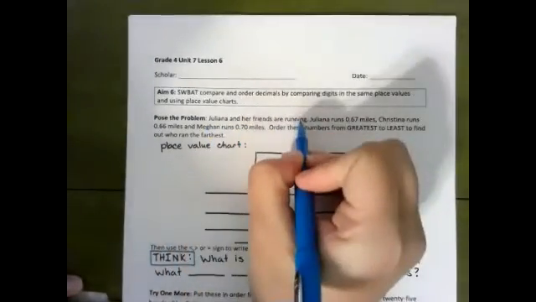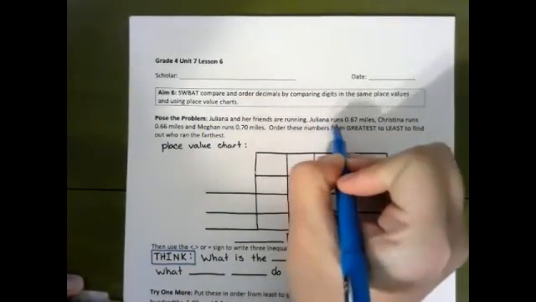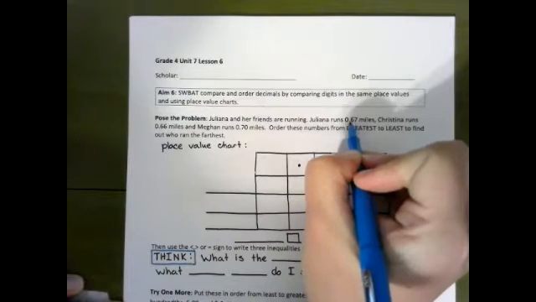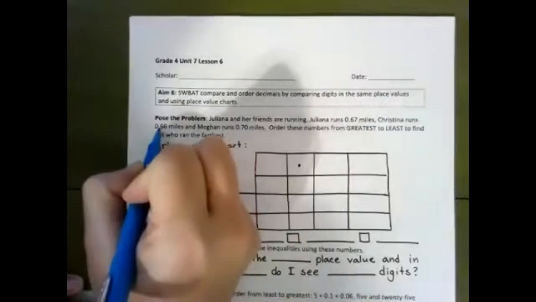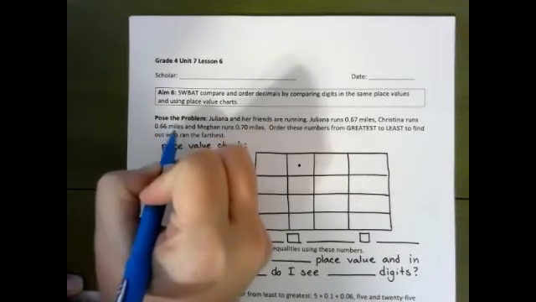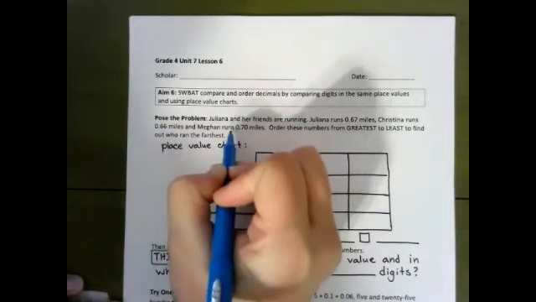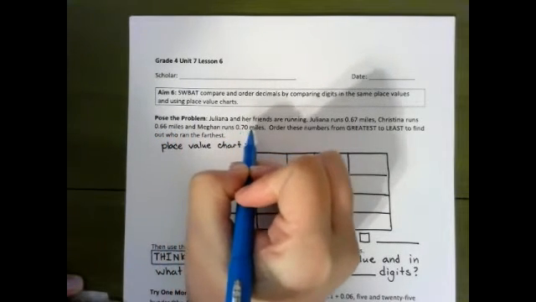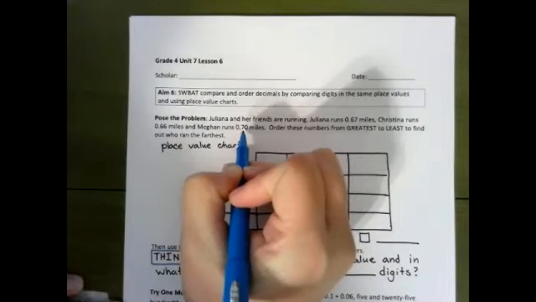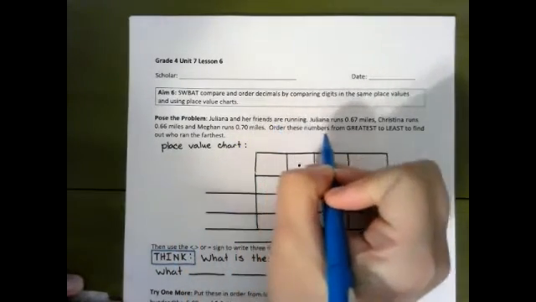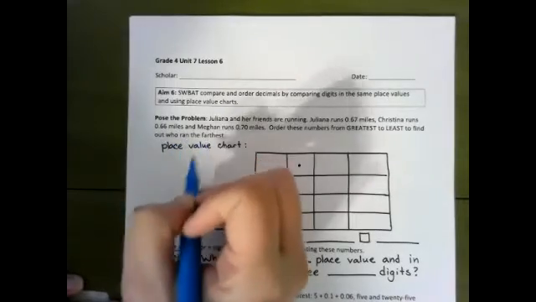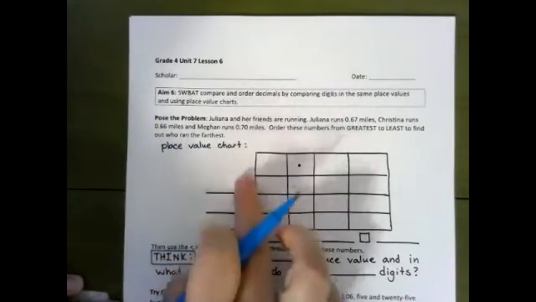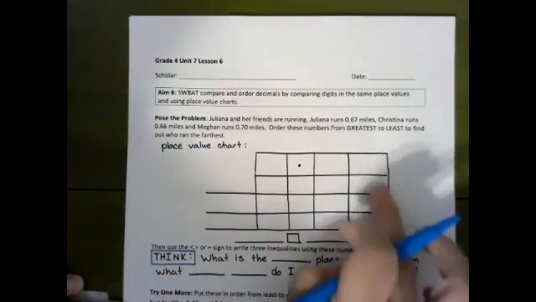Juliana and her friends are running. Juliana runs 67 hundredths miles. Christina runs 66 hundredths miles, and Megan runs 7 hundredths miles, or 7/10. Order these numbers from greatest to least to find out who ran the farthest. Today we're going to use a place value chart.